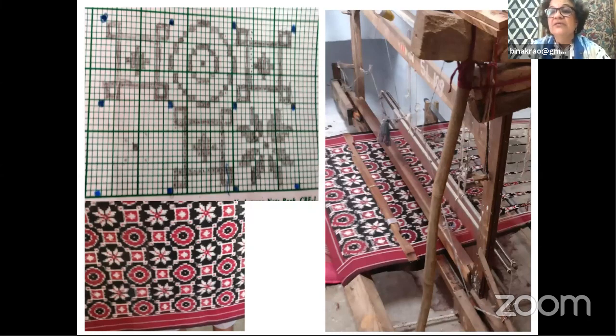In between, there was a resurgence of Telia Rumal. Telia Rumal is almost dead. I feel very sorry to say that on Handloom Day, but the original practice of oiling the yarn and dyeing in natural dye, that whole technique is lost now in Telangana and Chirala. But the retake of Telia Rumal came in a big way a couple of years ago in Telangana, and people started enlarging Telia designs and making saris.